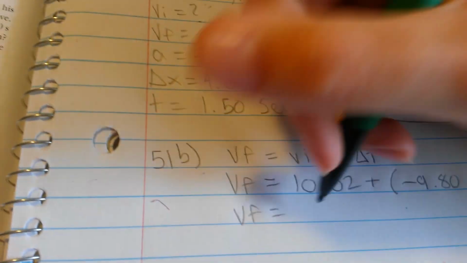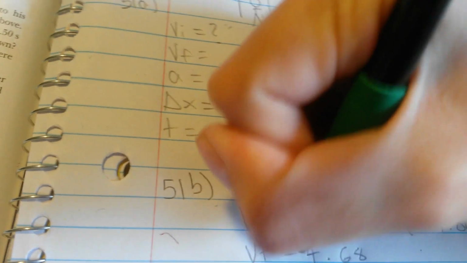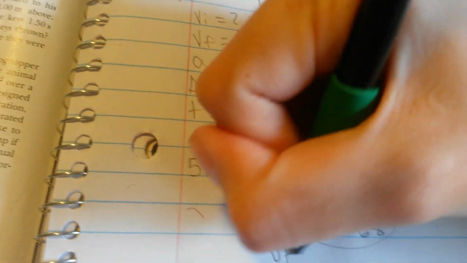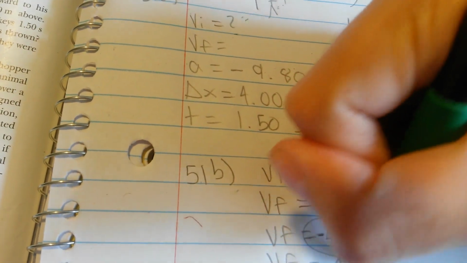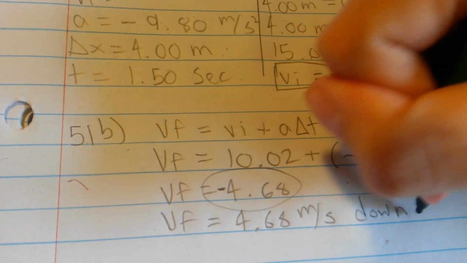Final velocity equals negative 4.68. And since it's negative, we know that it's going 4.68 meters per second in the downward direction.